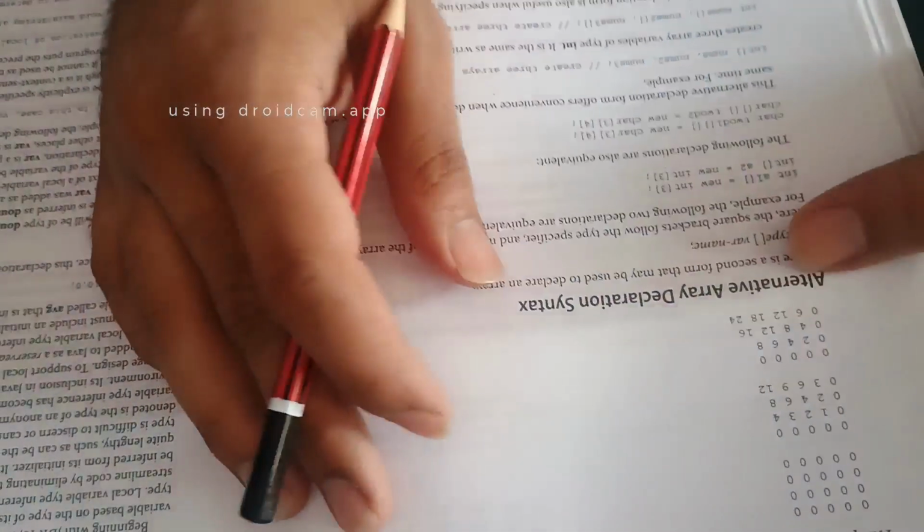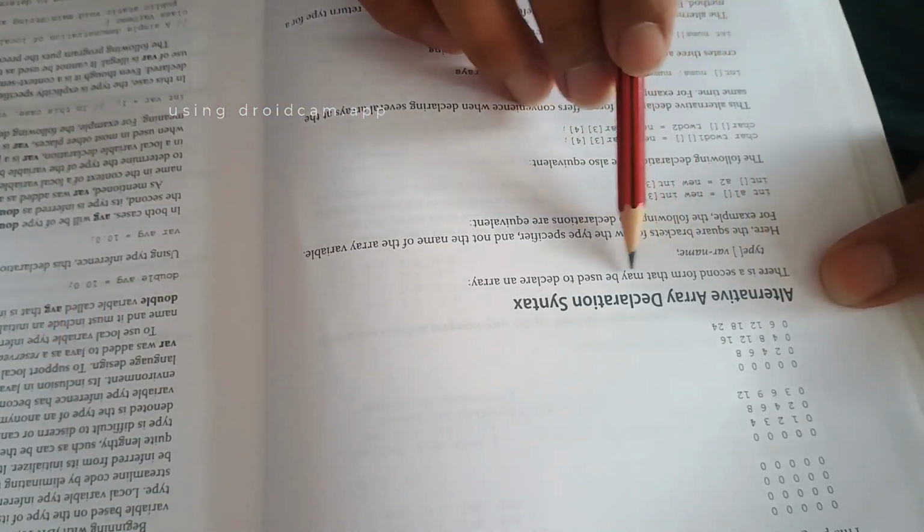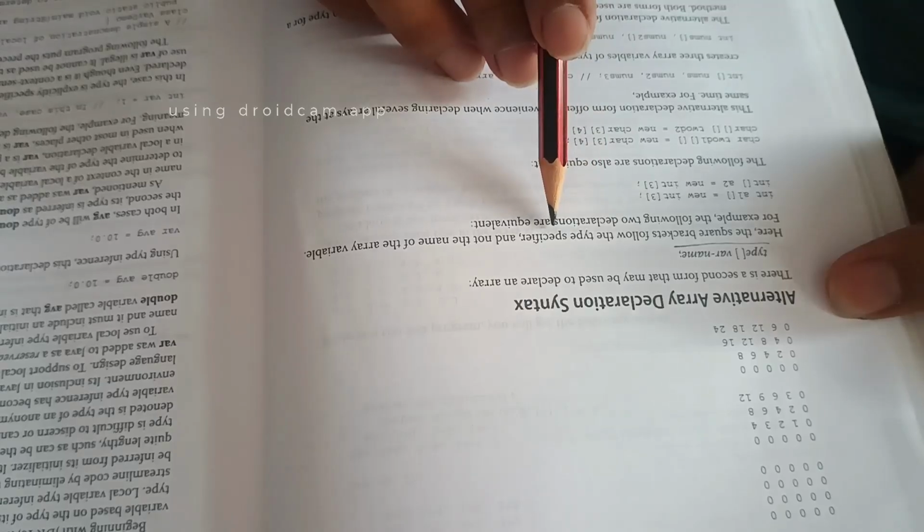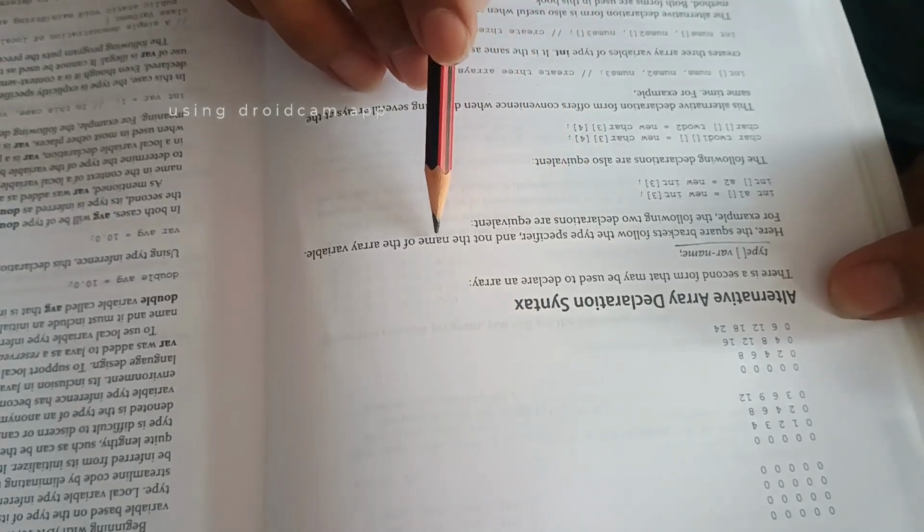Now we are talking about alternate array declaration syntax. There is a second form that may be used to declare an array, and this is this. Here the square brackets follow the type specifier and not the name of the array variable.